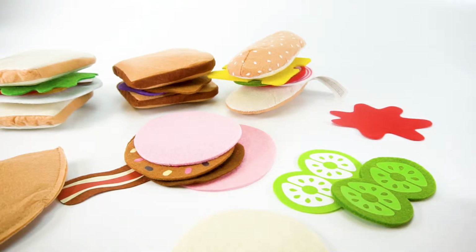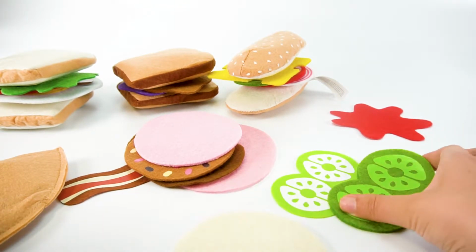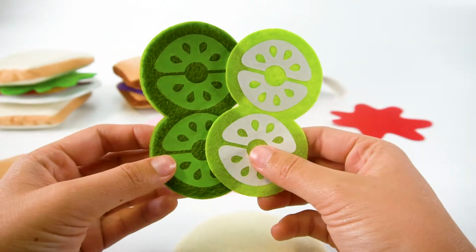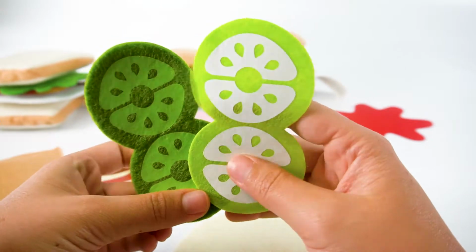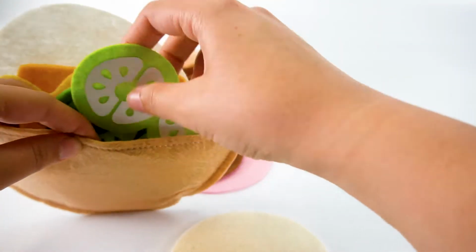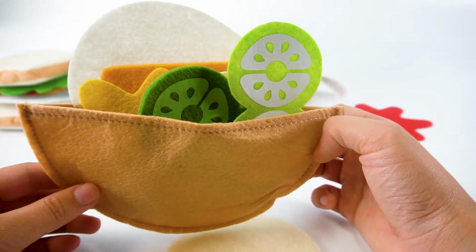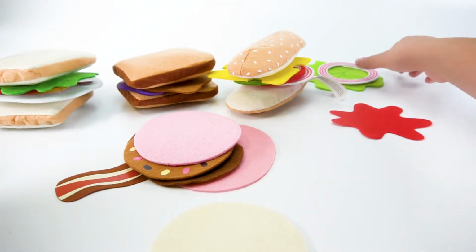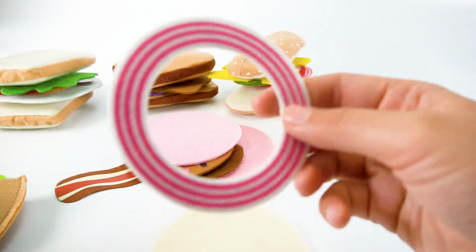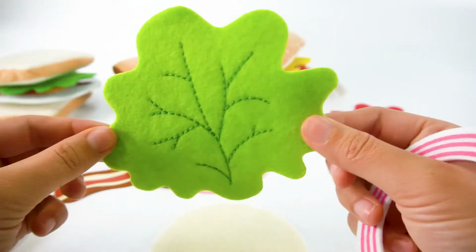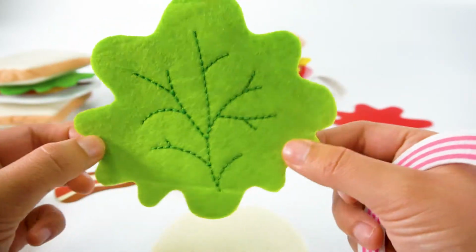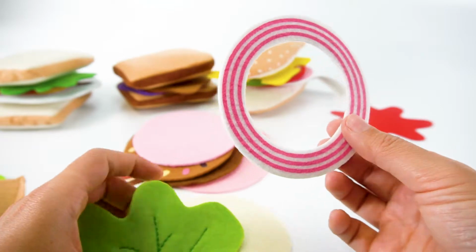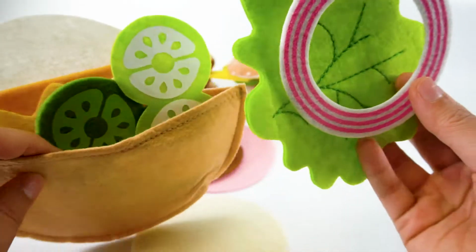A sandwich is great to have some veggies. We have pickles and cucumbers. Let's add these to our sandwich. And we can also add some other veggies, such as onions and lettuce. Green lettuce and red onions. Let's add them to our sandwich.